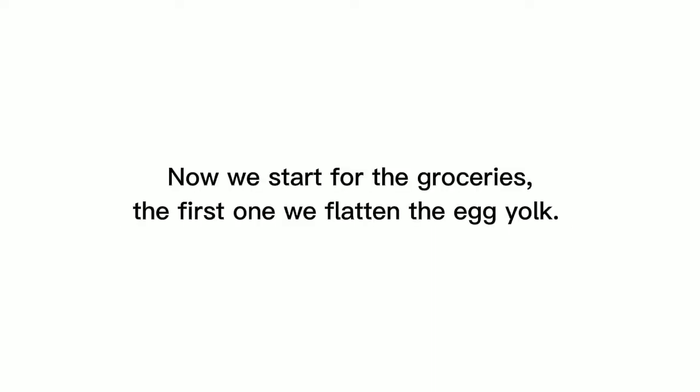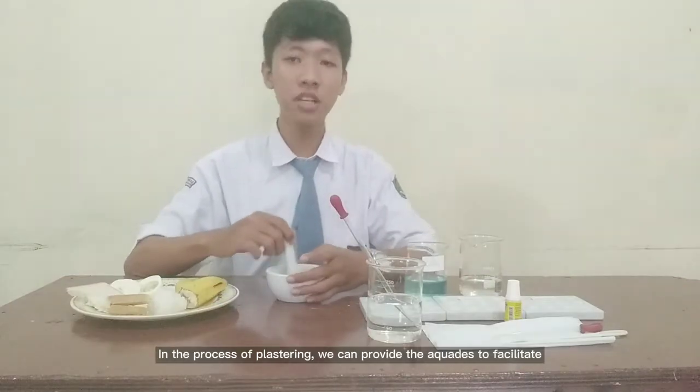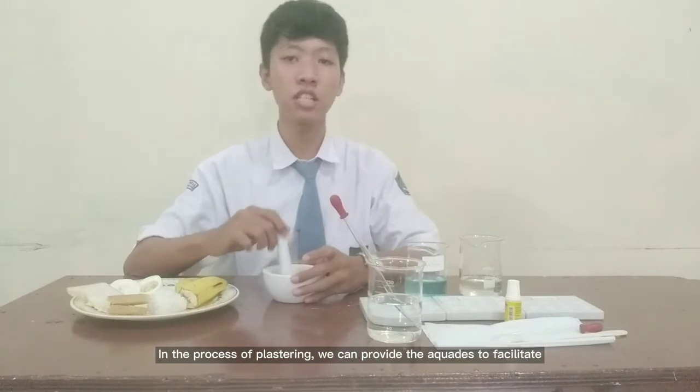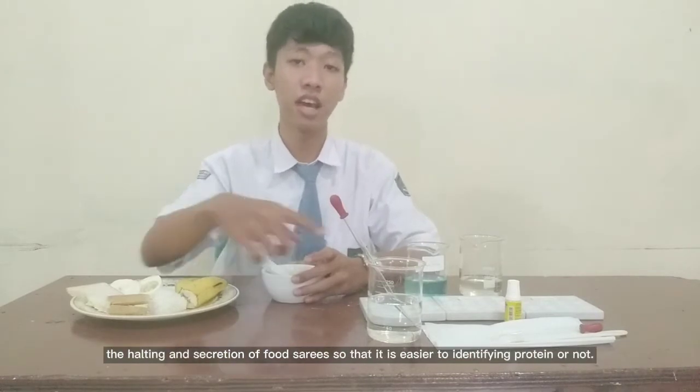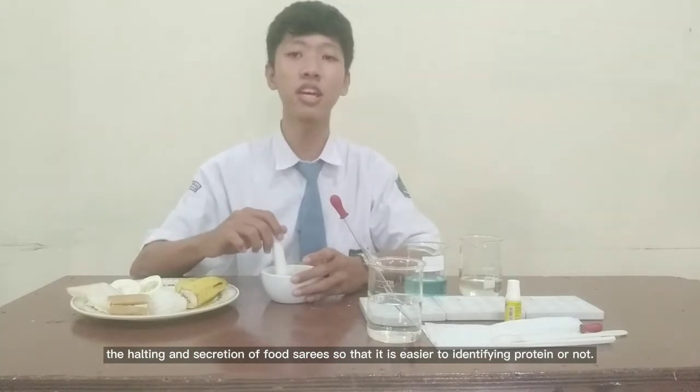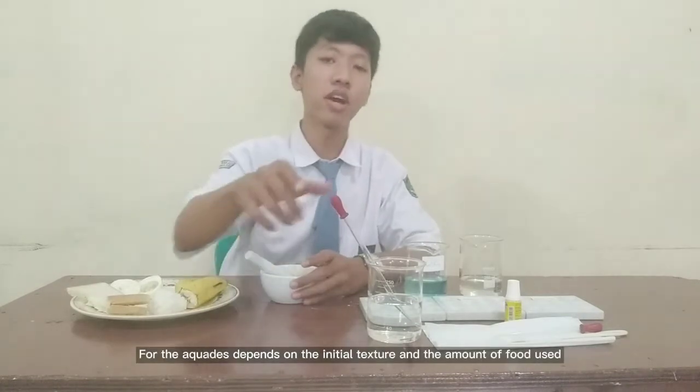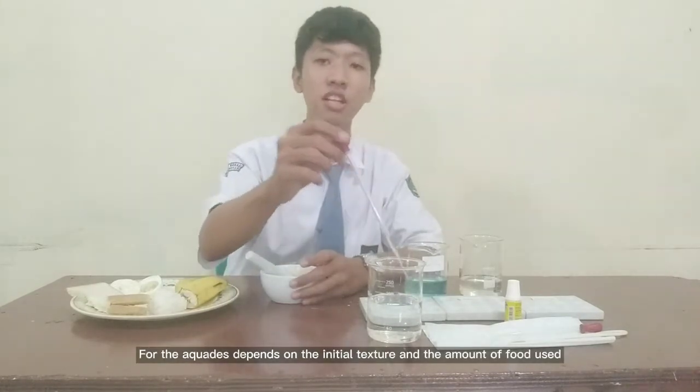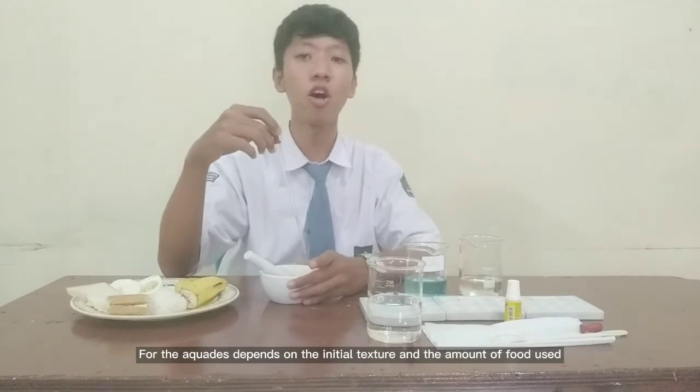Now we start with the groceries. The first one, we flatten the egg yolk. In the process of mashing, we can provide the aqueous to facilitate the smoothing and the secretion of food serum, so that it is easier to identify protein or not. For the aqueous, it depends on the initial texture and the amount of food used.